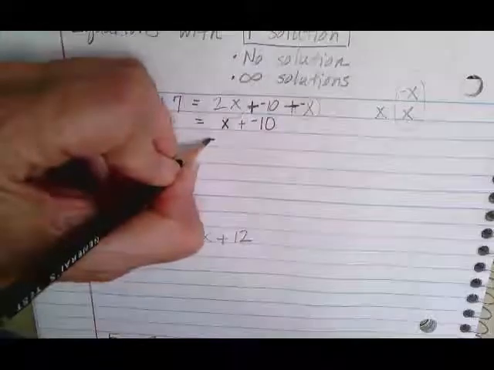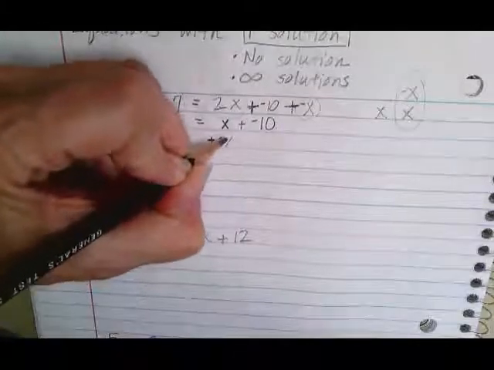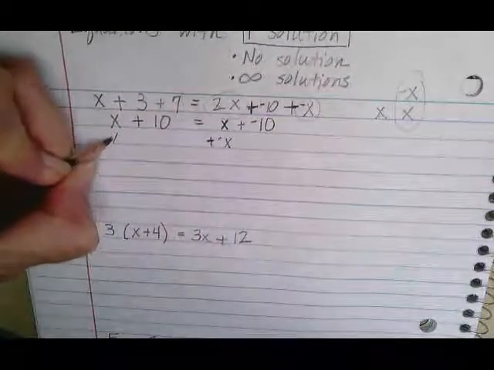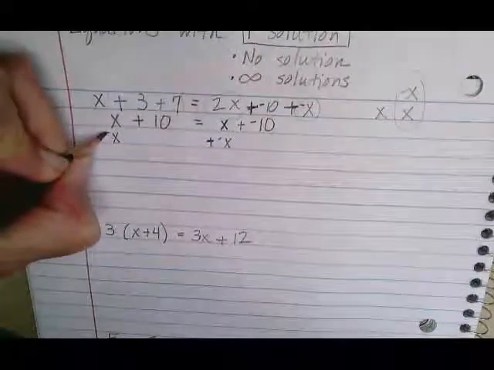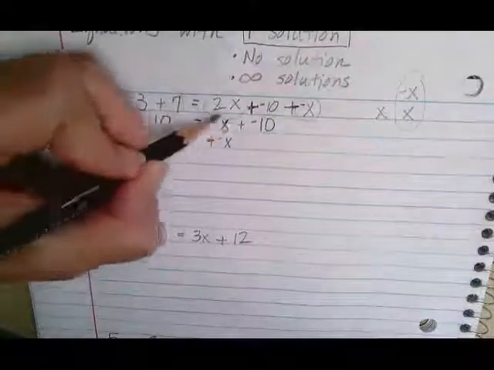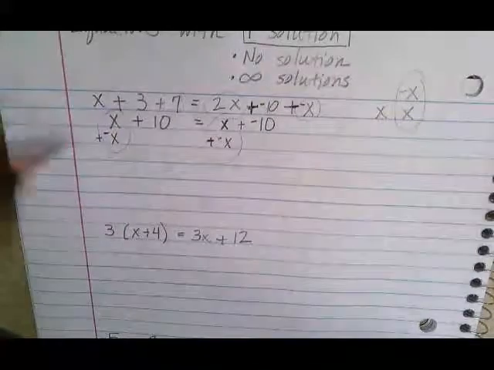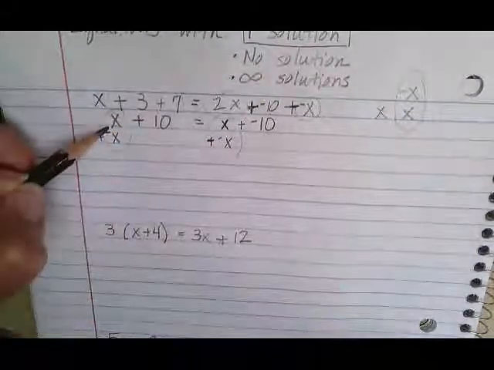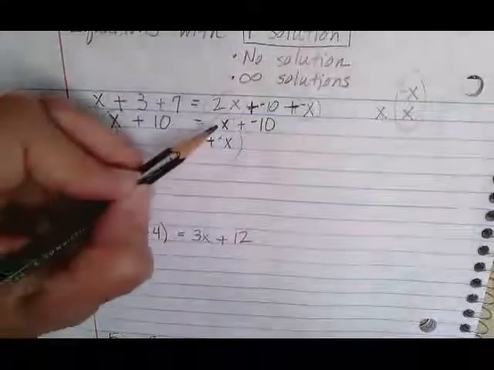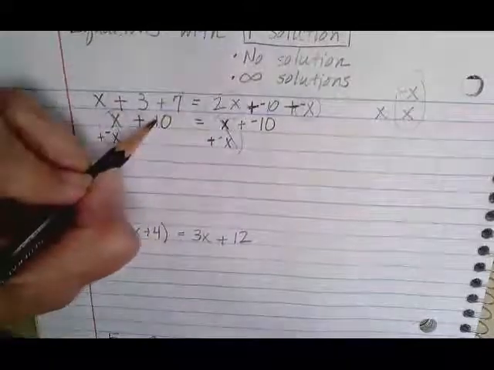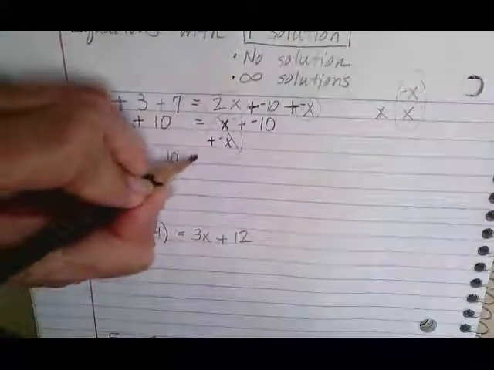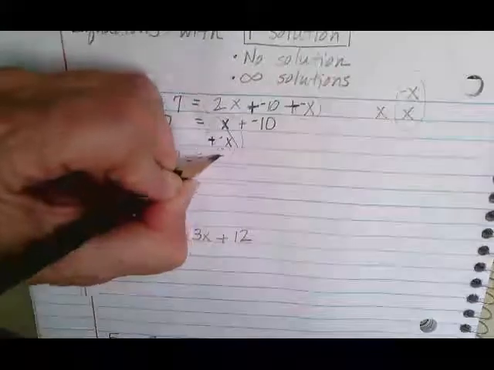So I'm going to add a negative x to each side to create a zero pair, because if I do something on one side I have to do it on the other side. These cancel out and what I'm left with is 10 is equal to negative 10.